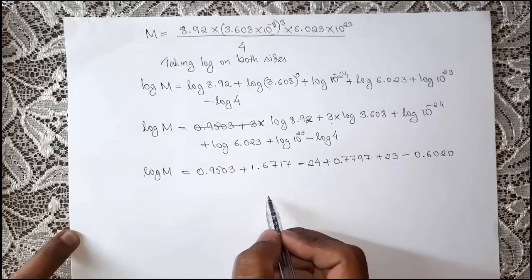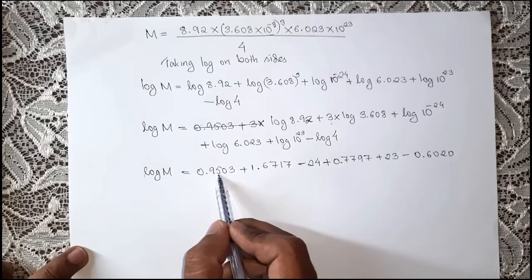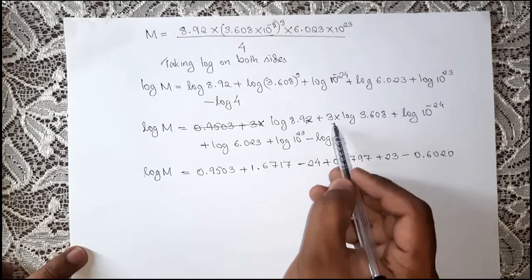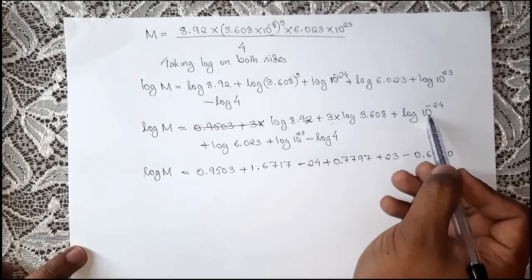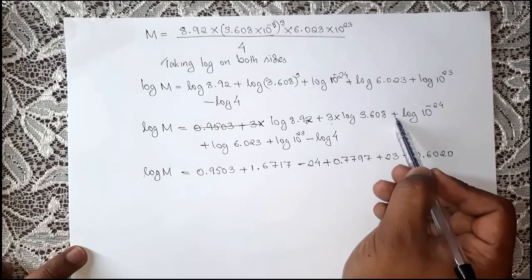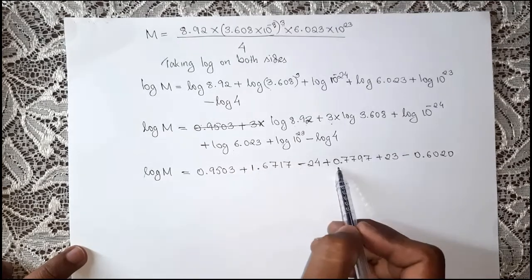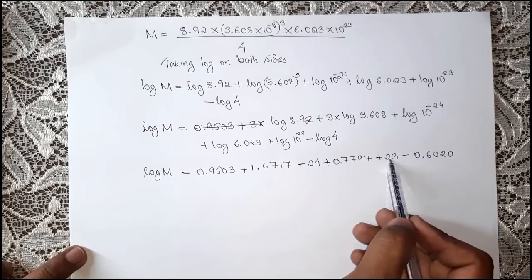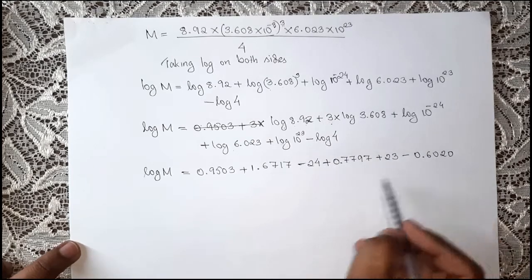So these are the values. Log 8.92 is 0.9503. Log 3.608 multiplied with 3 is 1.6717. Log 10 to the power minus 24 is minus 24. Log 6.023 is 0.7797. Log 10 to the power 23 is 23, minus log 4 is 0.6020.